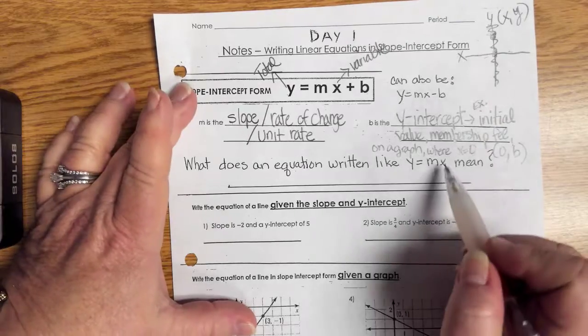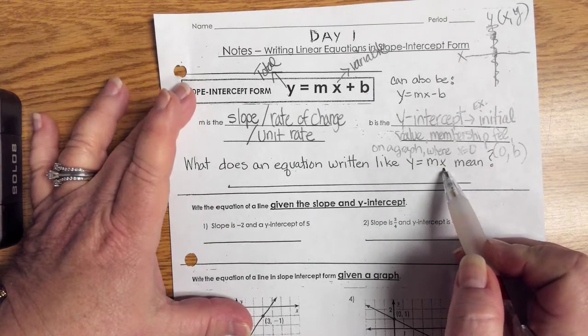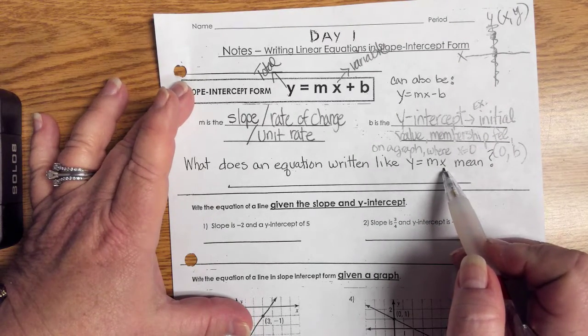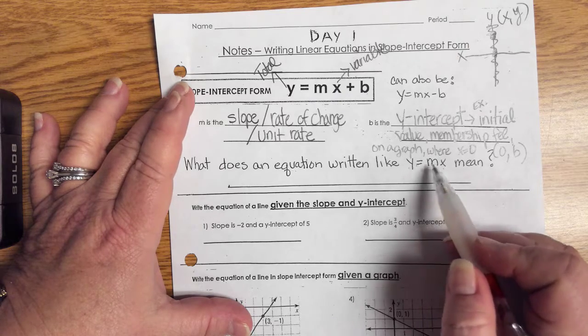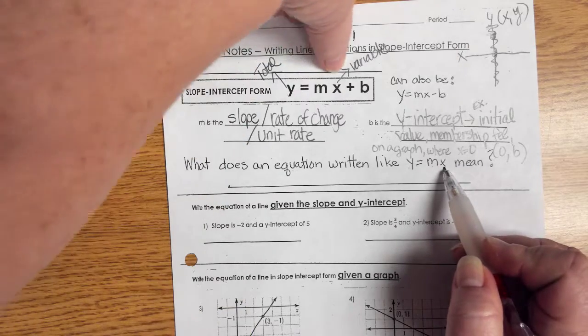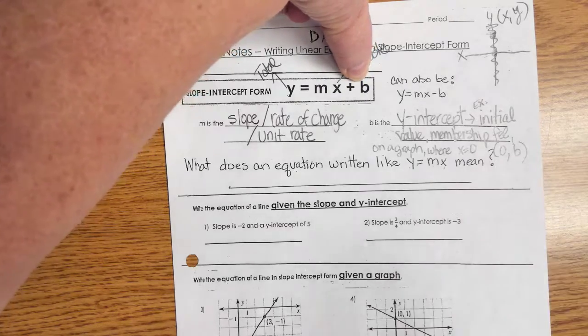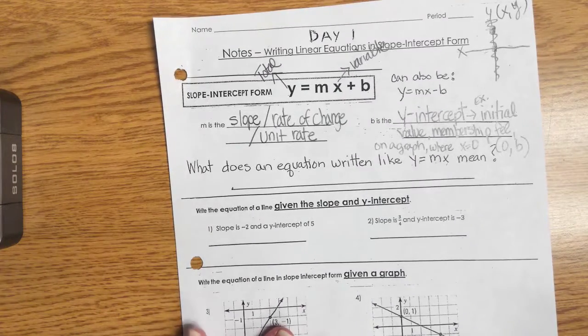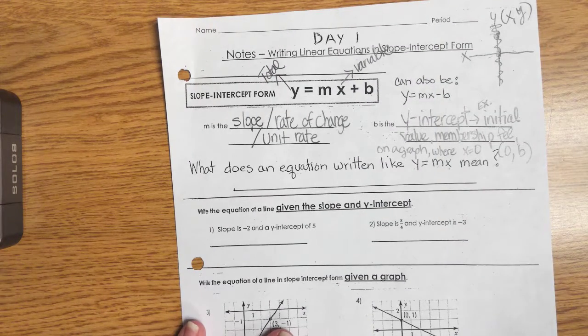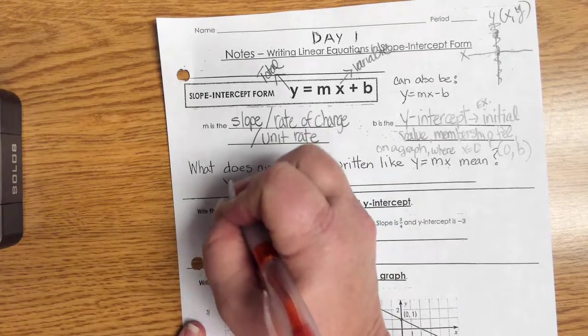What does an equation written like y equals mx mean? Okay? What happened? I dropped the what? No. Y equals mx. What's missing? Plus b. The b. So why is that? What does that mean? Where is the b?